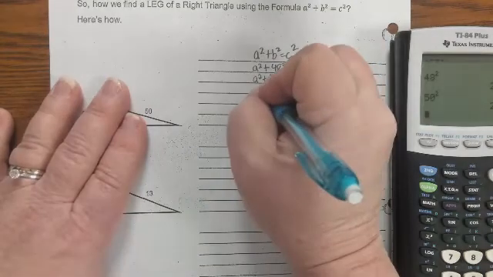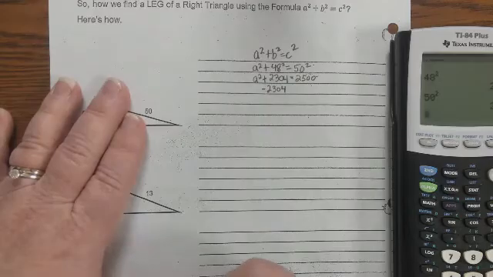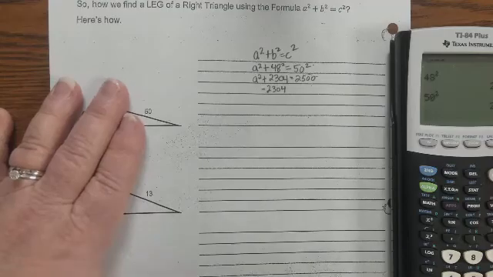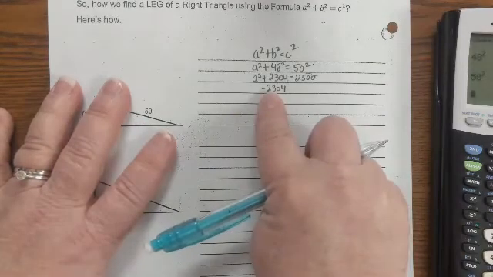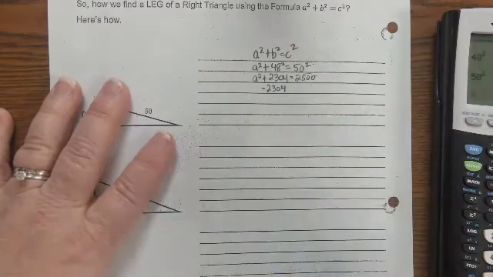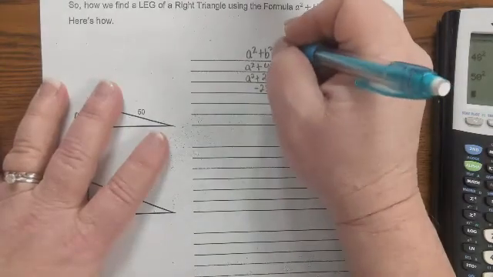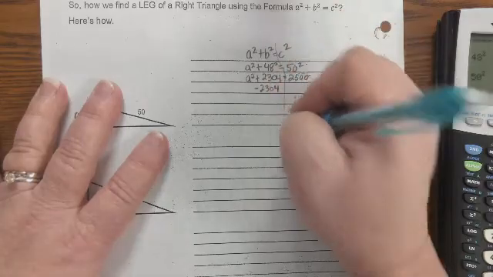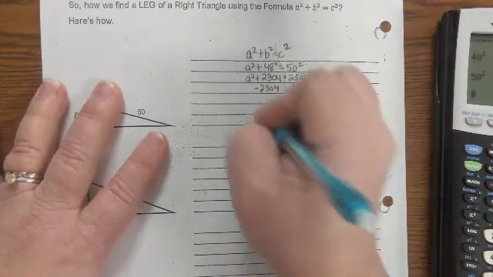So if I subtract 2304, and then of course the laws of equations say that whatever you do on one side of the equation, you have to do it to the other side to maintain equality. So if you notice why I'm saying side is because I have an equal sign here. So I have to subtract 2304 from this side.